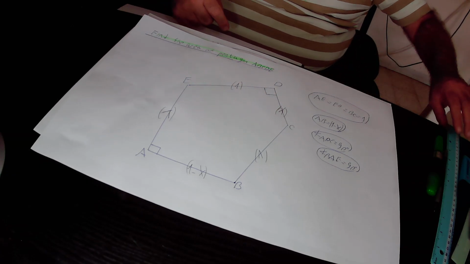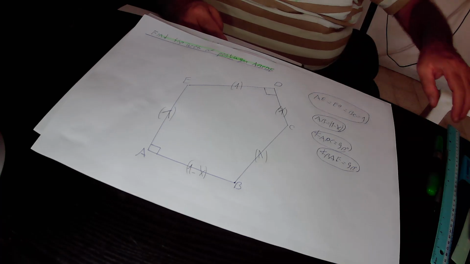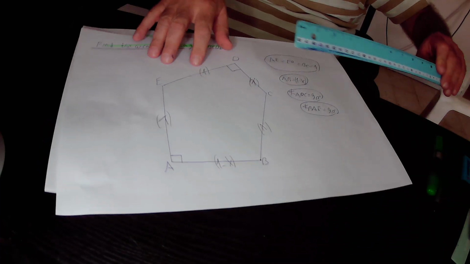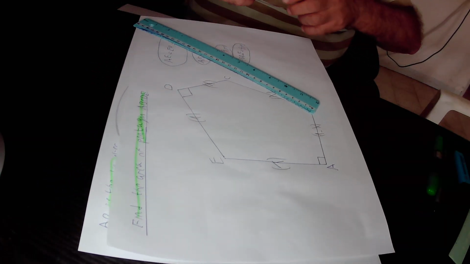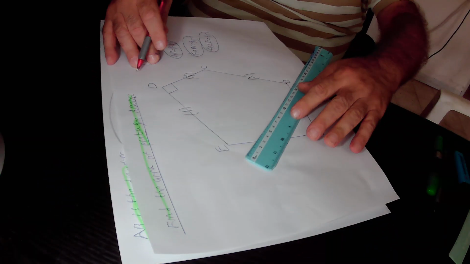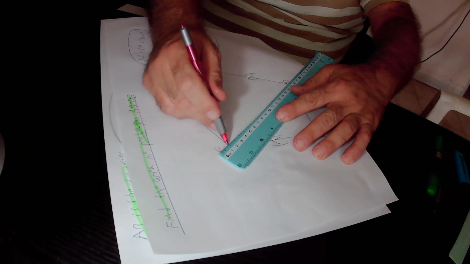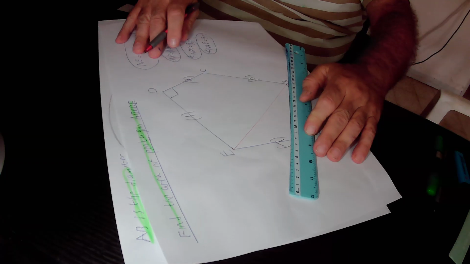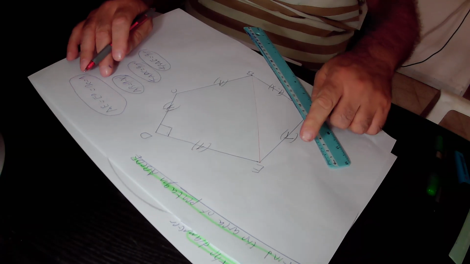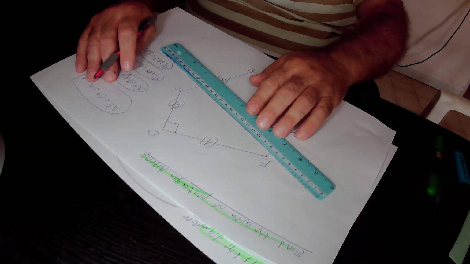So first of all, we join points E and B together by a straight line. We join points E and C together by a straight line.